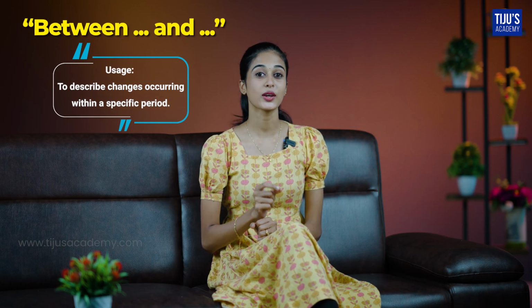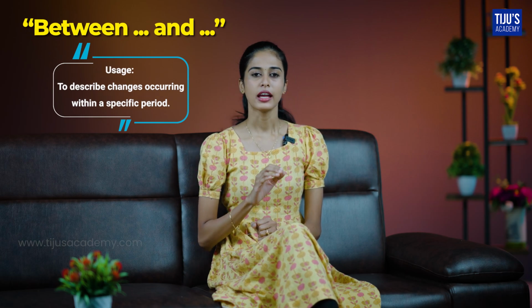Number 6. Between, and. This is used to describe changes occurring within a specific period. For instance, the temperature fluctuated between 15 degrees Celsius and 25 degrees Celsius.